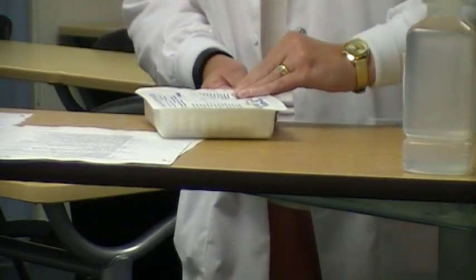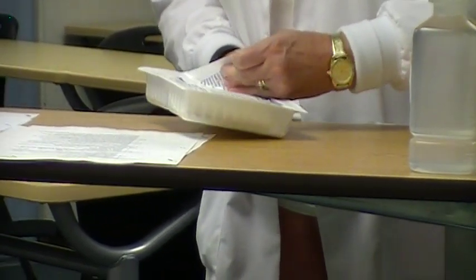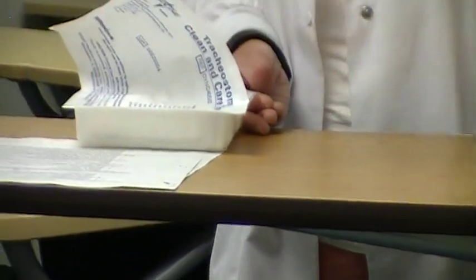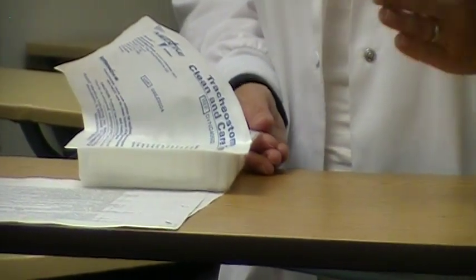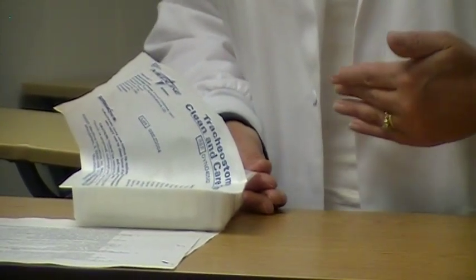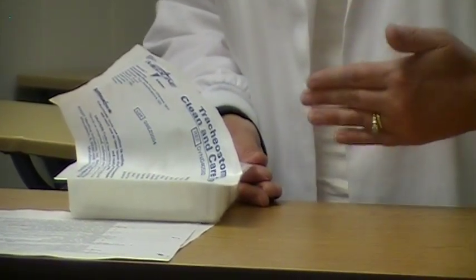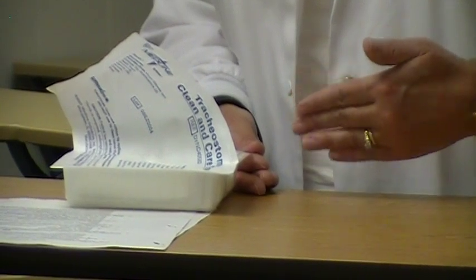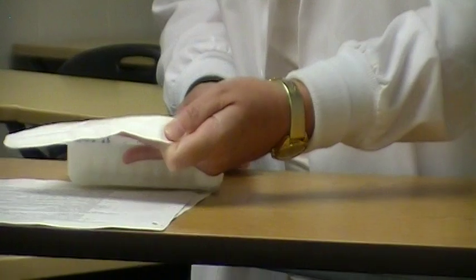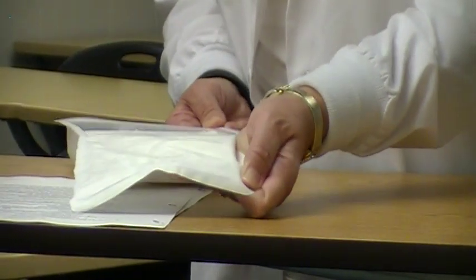Again, being careful not to contaminate. So again, just kind of slow, and as you see, my hand is moving backwards. It's not going to cross over anything that is inside this container because everything in this container is considered to be sterile. So as I'm going, my hand is moving away and not crossing over my sterile field. So I'm going to pull that back.